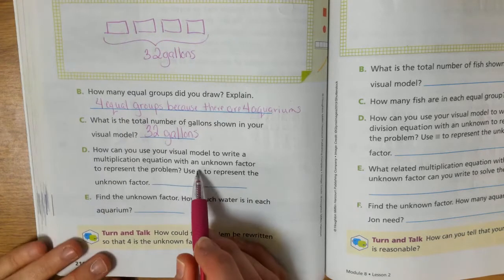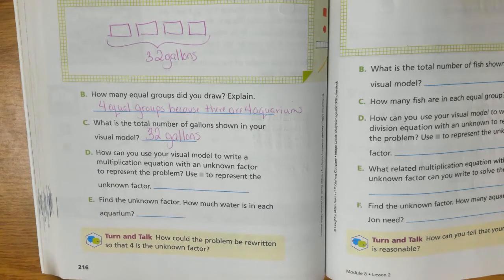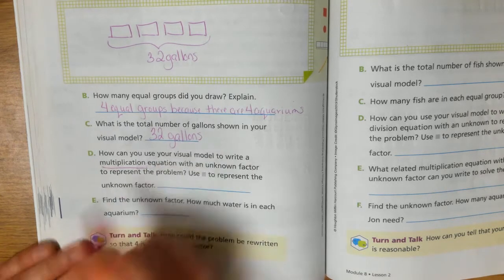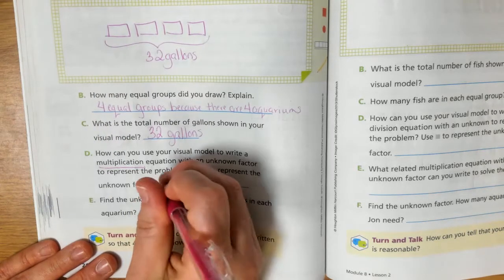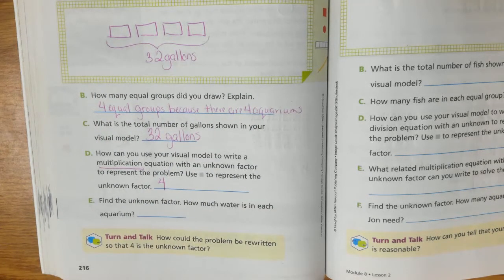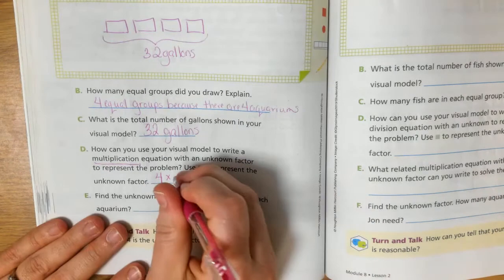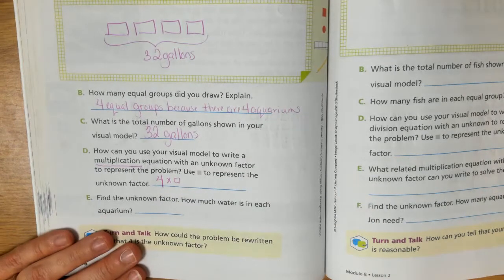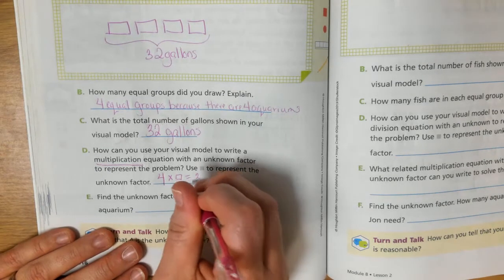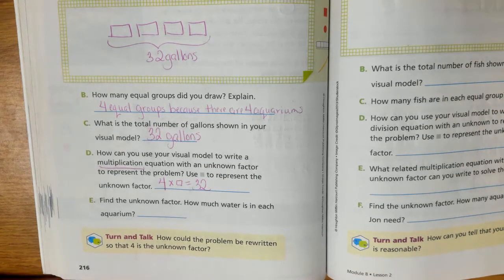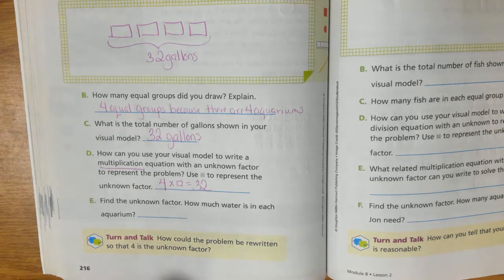We're going to use just a little square to represent the unknown factor. So we want to write a multiplication equation. So we know that we have 4 aquariums, and it's going to be multiplied by, we don't know what, because we don't know what's inside each aquarium. But we do know the total amount of water is 32. So 4 times our unknown equals 32.